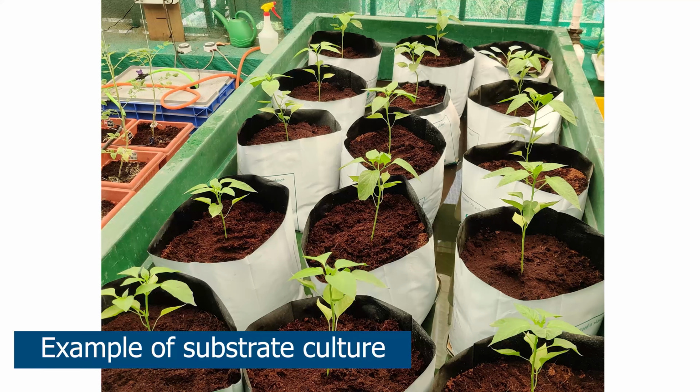On the other hand, in a substrate culture, the plant is sitting on top of a substrate. So substrate is doing the plant holding job, and we add nutrients in water and give it to the plant. So both are hydroponics, but in water culture, a plant is sitting on top of water, and in substrate culture, the plant is sitting on top of an inert media.